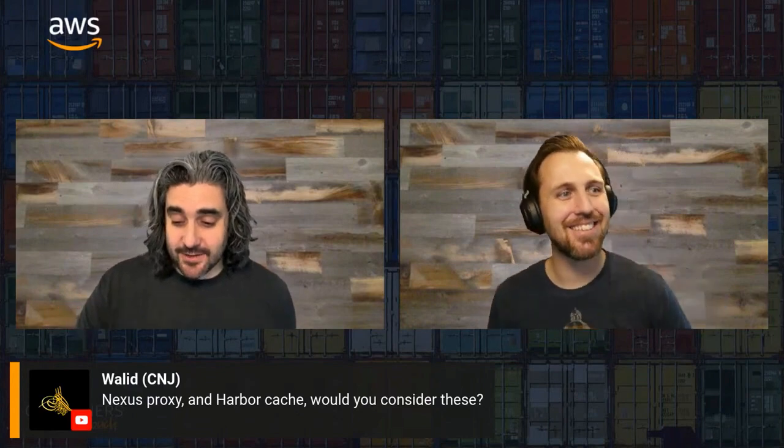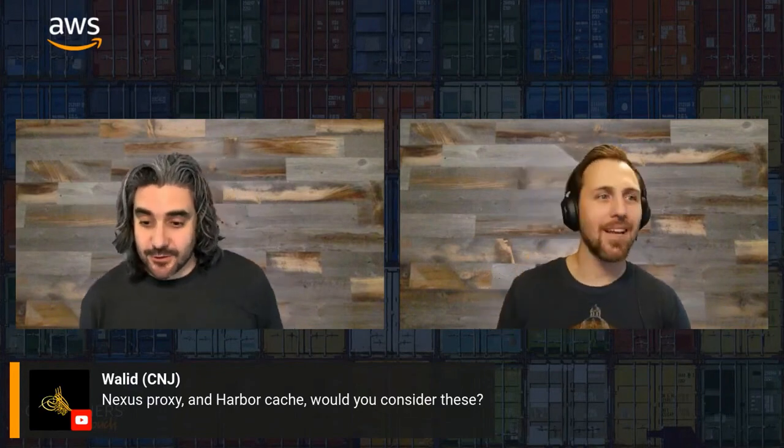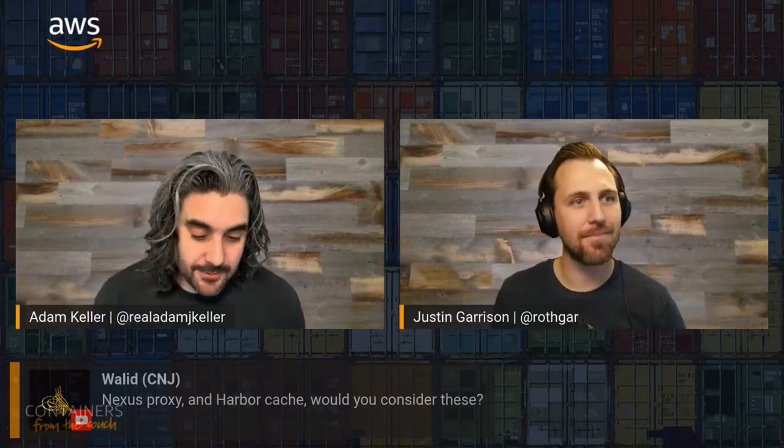Yeah, more here too. Nexus proxy, that's another one, mentioned right there by Waleed. Harbor cache. Yep, absolutely. I think these are all open source projects that are used in the wild, in production environments. Folks use these.